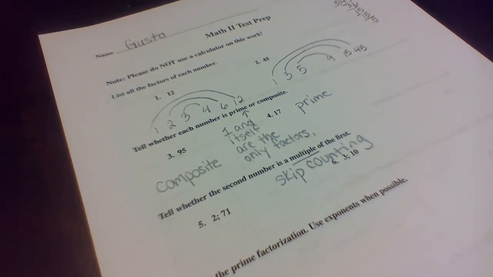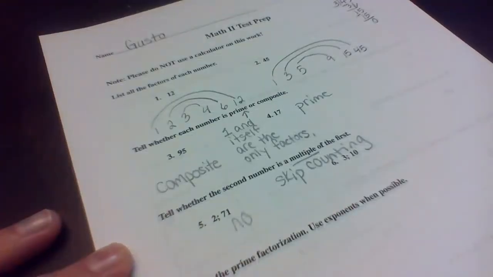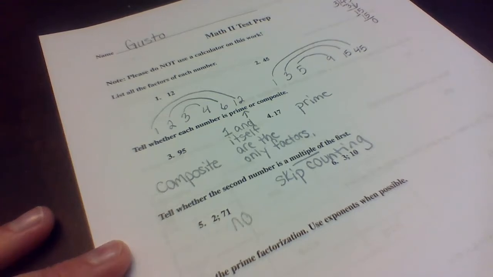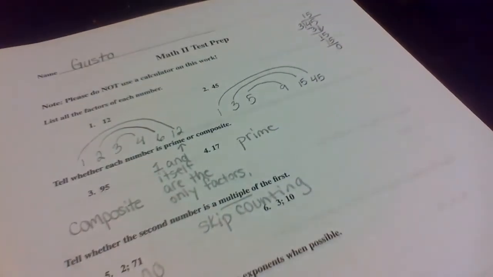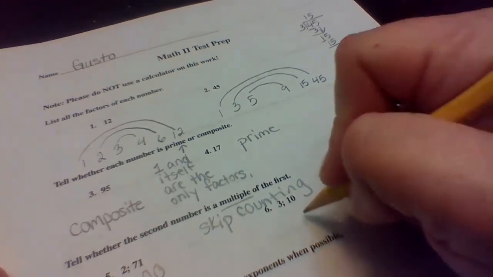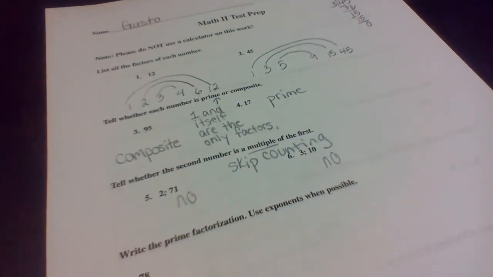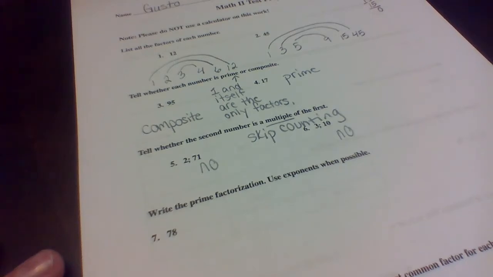No, because 71 is an odd number. So that is a big fat no. We will not have 71 be a multiple of 2. And then if I move to 3 and 10, 3, 6, 9, 12, I don't say 10, so that would also be a no.